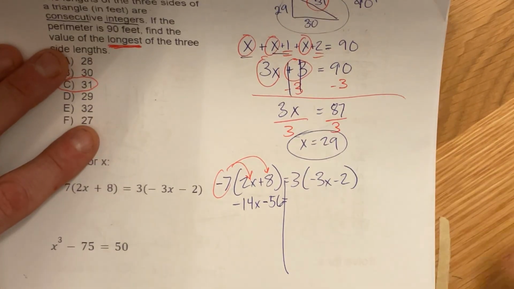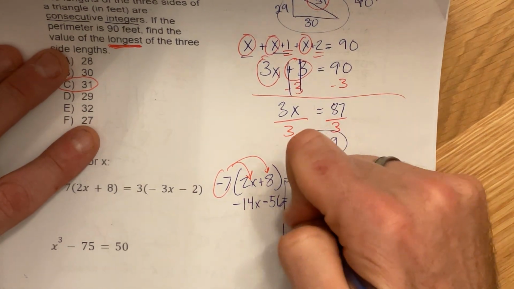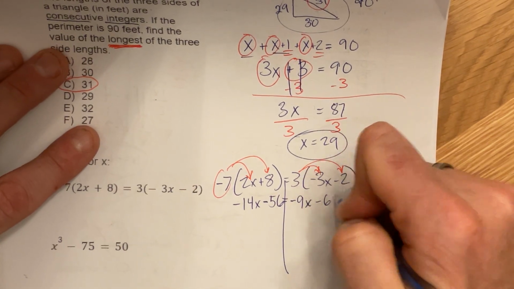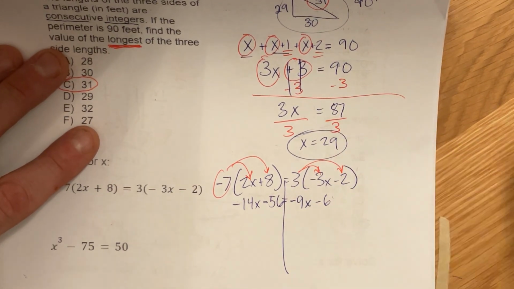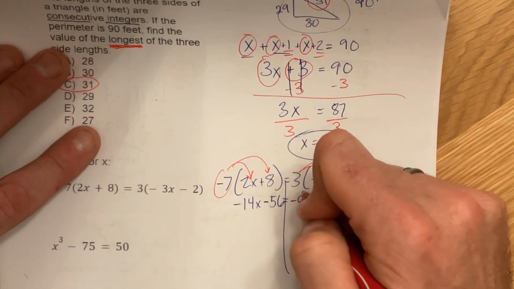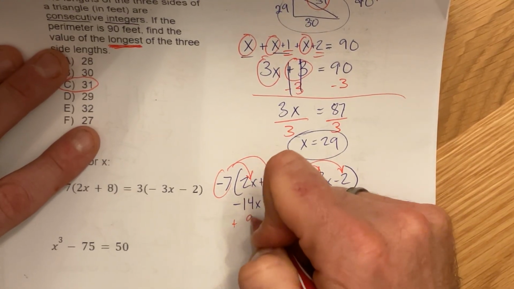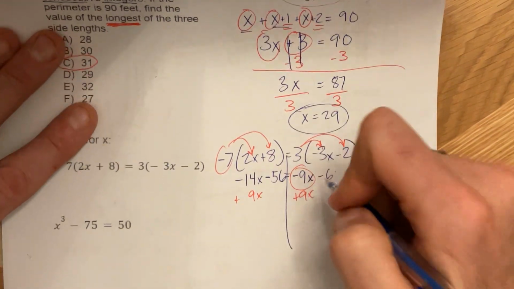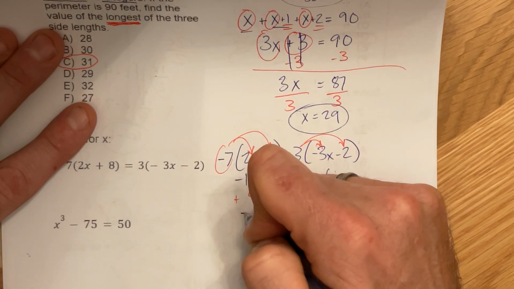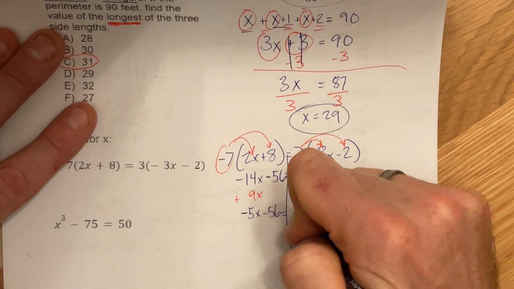Equals. I'm going to distribute on this side right here. 3 times -3 is -9x. 3 times -2 is -6. Oh, sorry, just -6. There's no x attached. Forget about that. All right, so I've got a variable on both sides. I want my variable on the left. So I'm going to add 9x to this side, add 9x to this side. These guys cancel out. And that's going to be -5x - 56 equals -6.